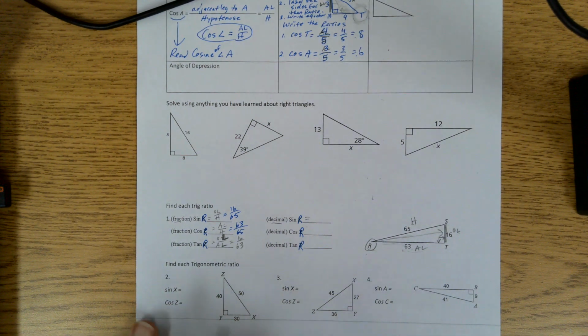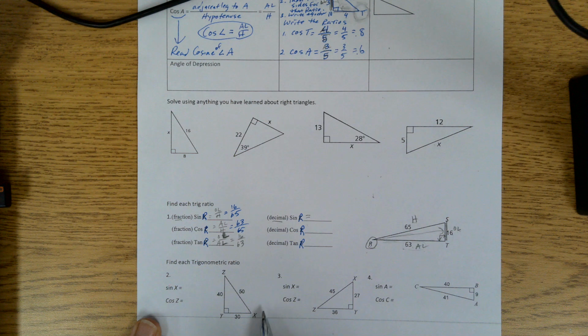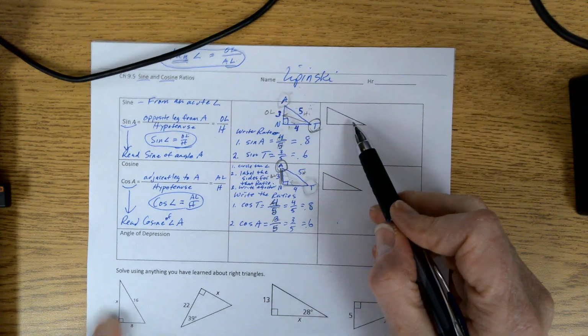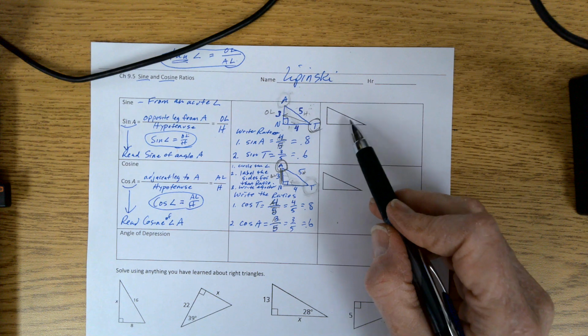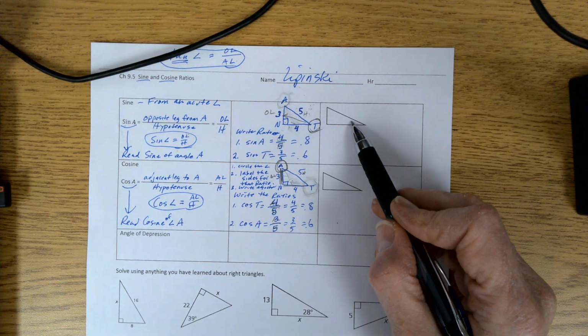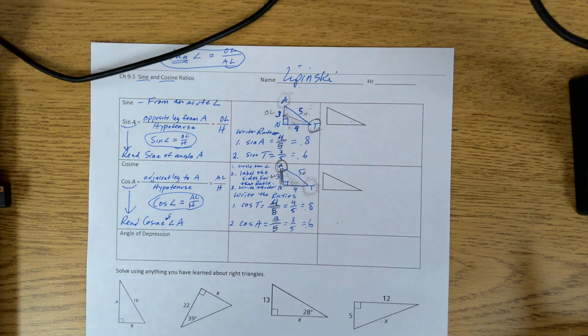On these, you're just finding the sine of x, then you're going to find the cosine of z. As you do these, watch for some patterns. Okay, now, before I keep going, I want to do a harder problem where we're writing the equation and solving for x. So we're going to do that first. Write the equation and solve for x.